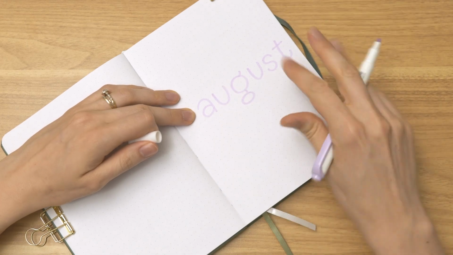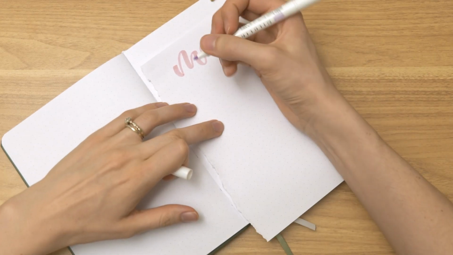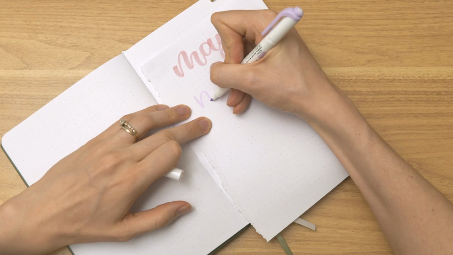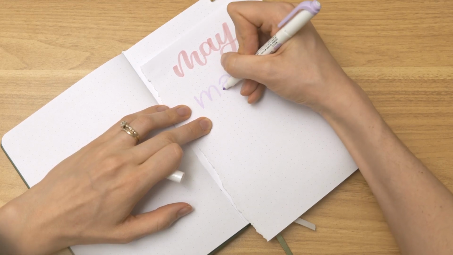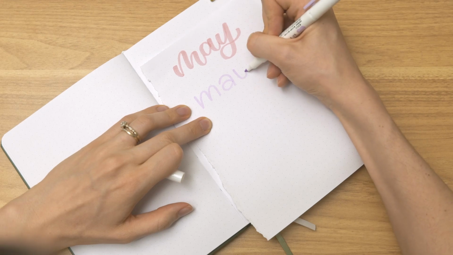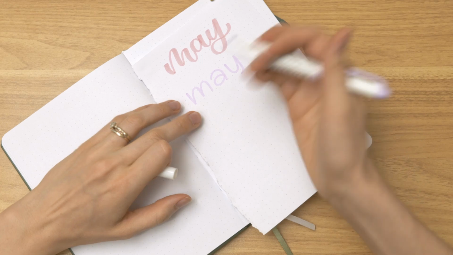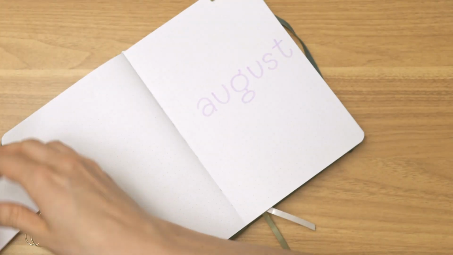So I just wrote August in this printed font. And again, if this were for the month of May, I would have written it something like this. The letters that I'm doing here are about 3 Dockard spaces tall, just for reference. All right, so that's how I would have written May. You could thicken it up if you wanted to, but I'm just going to leave it like that for now.